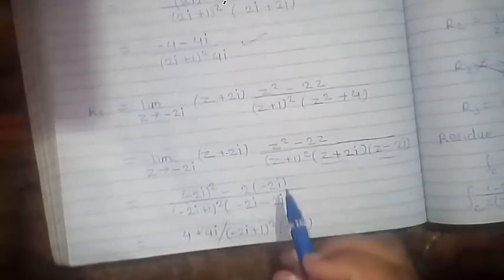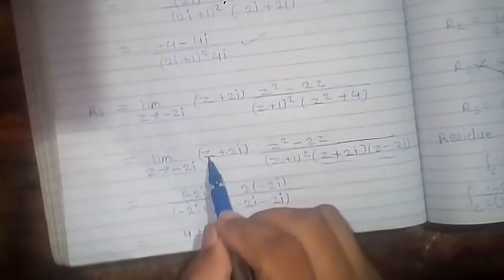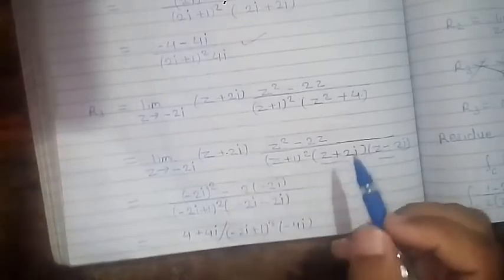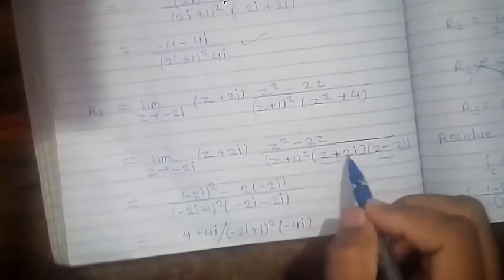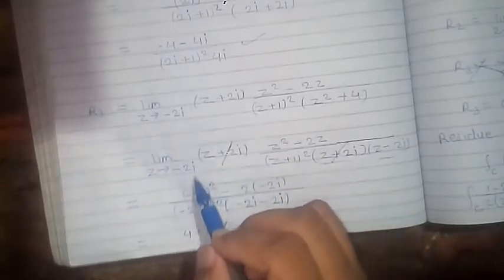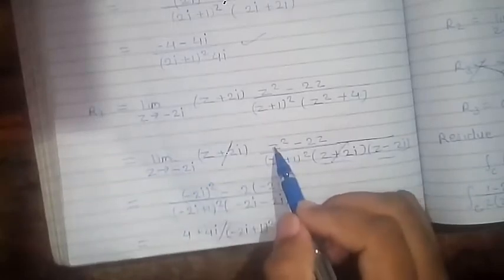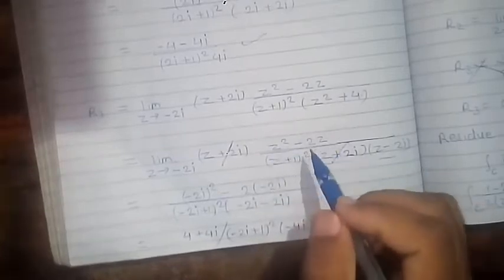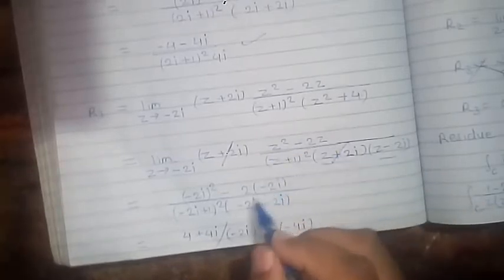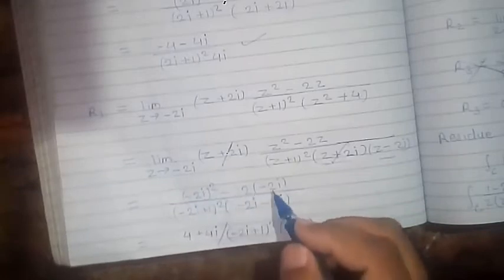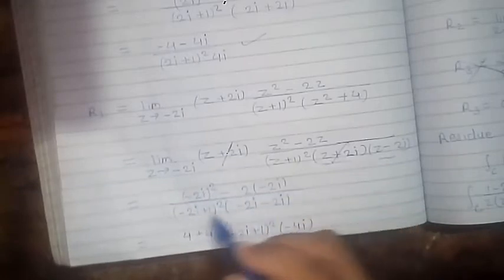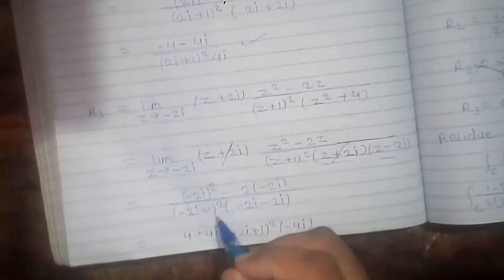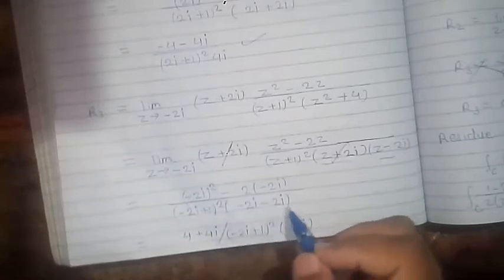Now z plus 2 iota will cancel with z plus 2 iota, and putting minus 2 iota in this term, we get (minus 2 iota) whole square minus 2 into minus 2 iota upon (minus 2 iota plus 1) whole square into (minus 2 iota minus 2 iota).